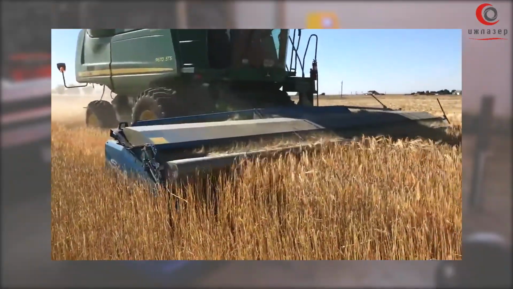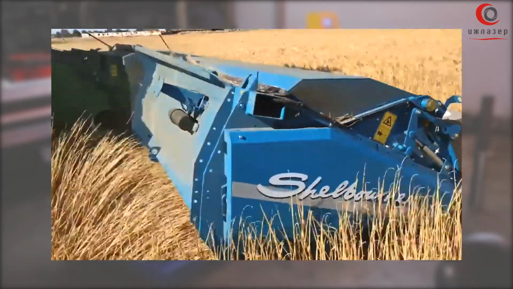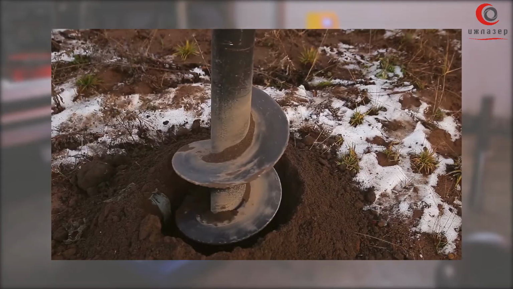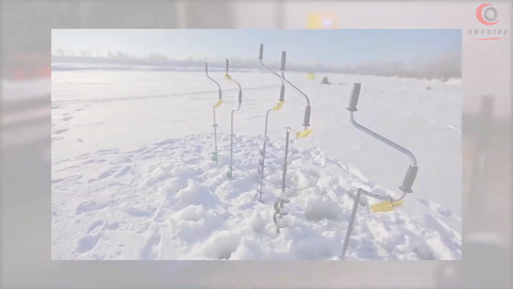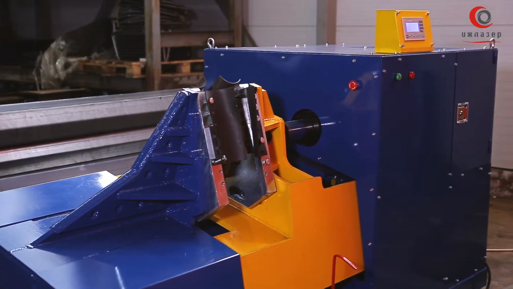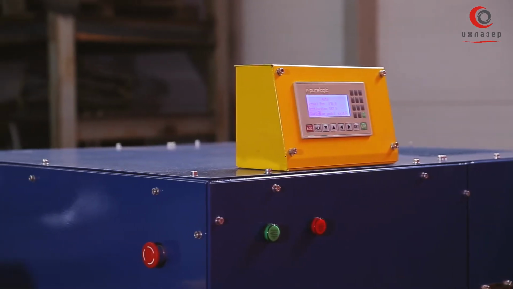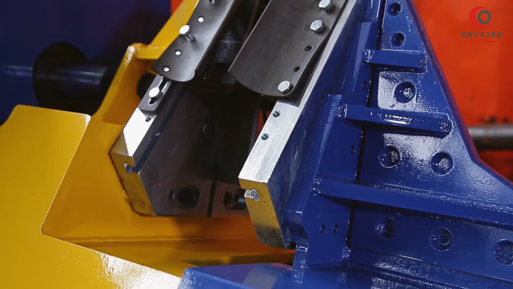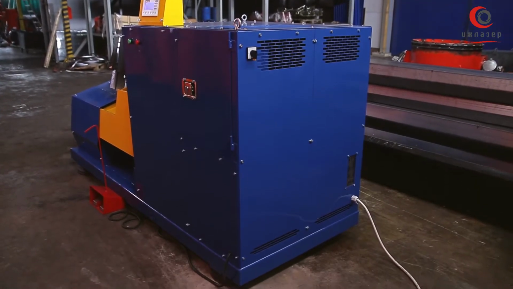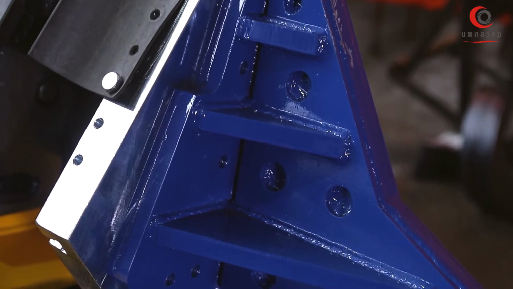cement, agricultural machinery and equipment, augers of combine harvesters, construction and drilling equipment, ice screws. In the manufacture of this equipment, modern CNC machine tools are used, which makes it possible to create machine tools in the shortest possible time with high performance and quality parameters.